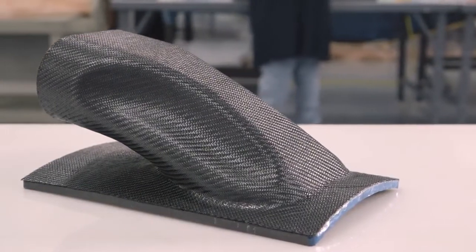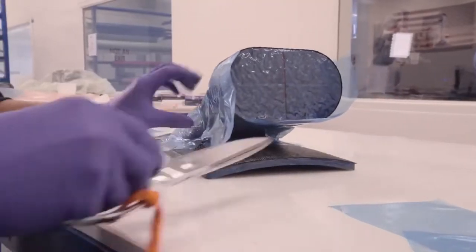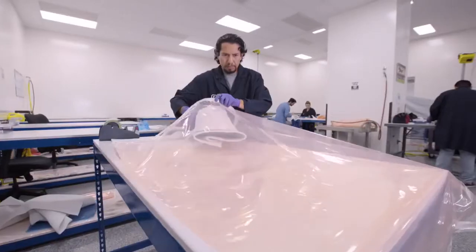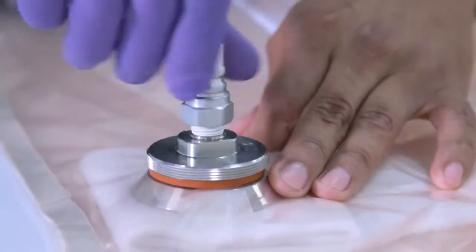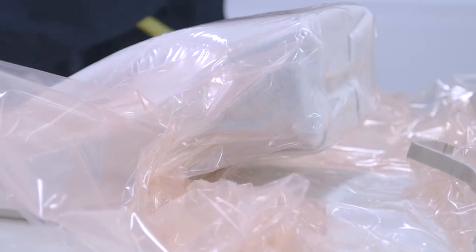Once the lamination is complete, we go into the vacuum bagging process where we apply the FEP, the breather, the vacuum bag, and the vacuum sealant tape. We do our vacuum checks to verify that our vacuum bag is good and that there's no leak.